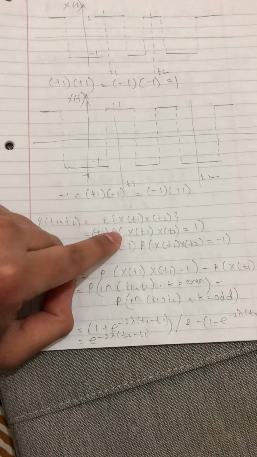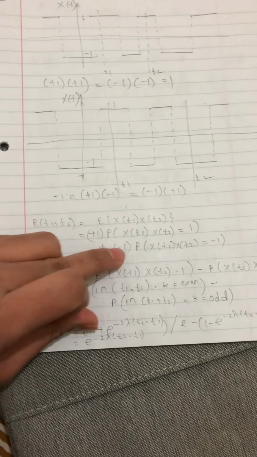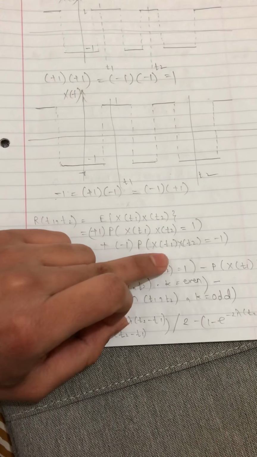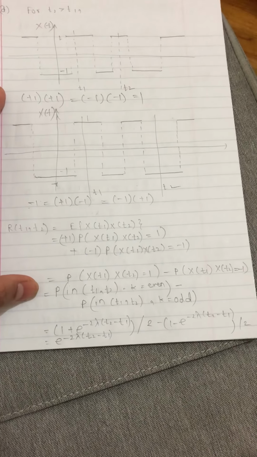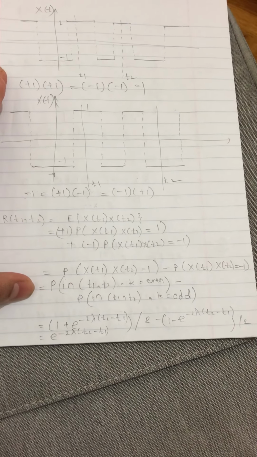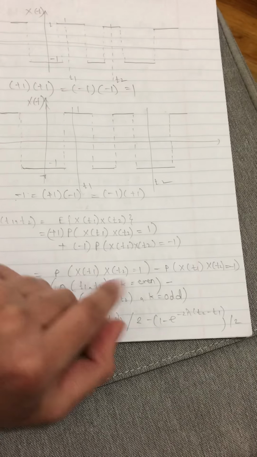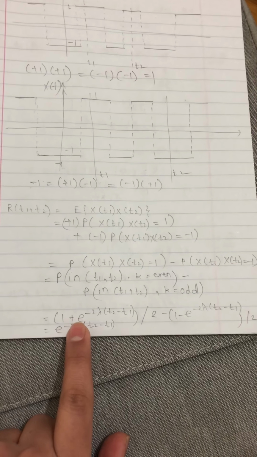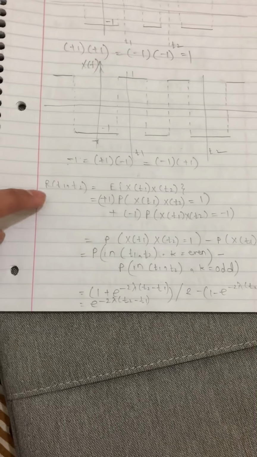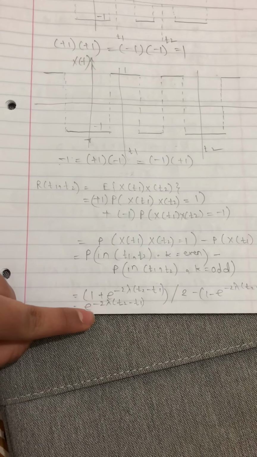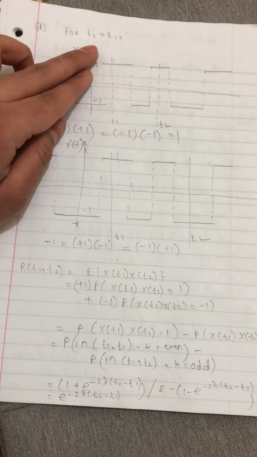This will be equal to plus 1 times the probability that X(t1) times X(t2) is equal to 1, or minus 1 times the probability that X(t1) times X(t2) is equal to minus 1. Simplifying this, plugging in the values we derived in parts A and B, we get the autocorrelation function R(t1, t2) equal to e to the power minus 2 lambda (t2 minus t1). This is for the case when t2 is greater than t1.